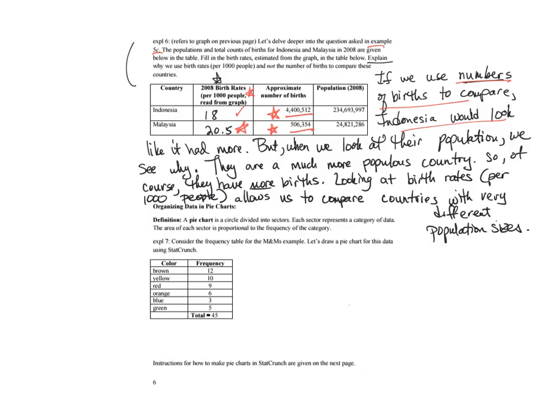But when you look at their populations, you see why Indonesia has so many more births. Look at that. Their populations are different by a magnitude of 10, right? Almost 10 times as many people in Indonesia as there are in Malaysia.